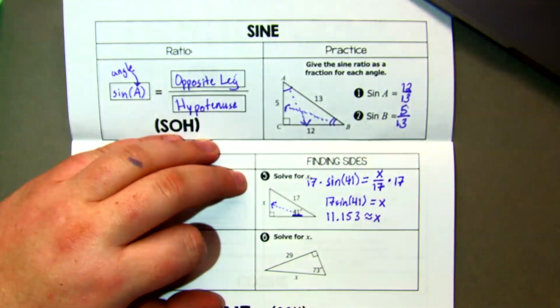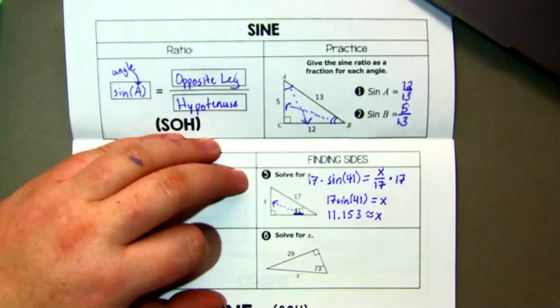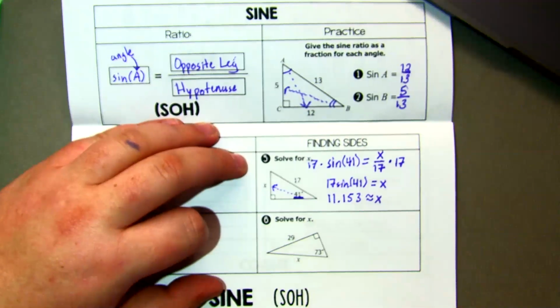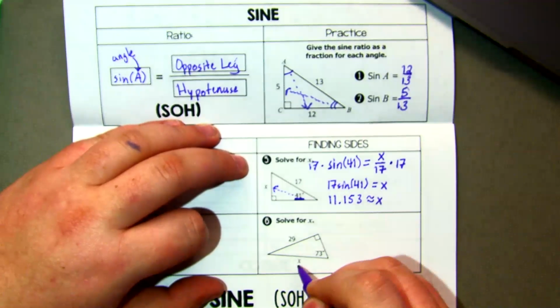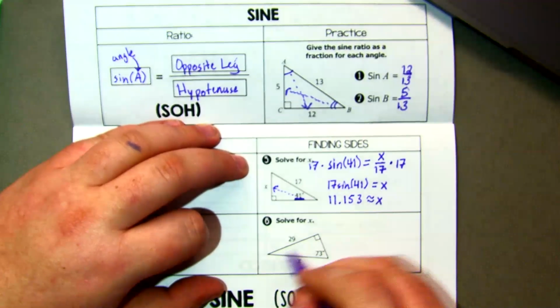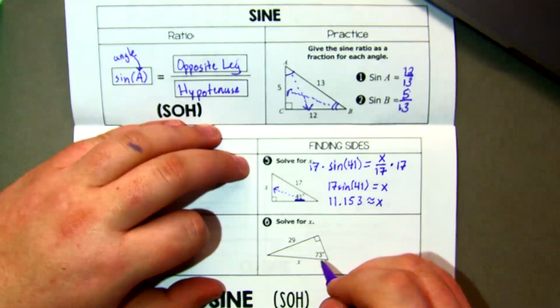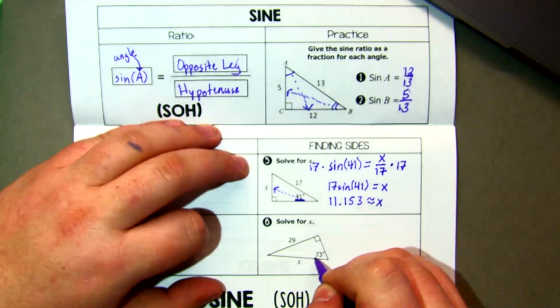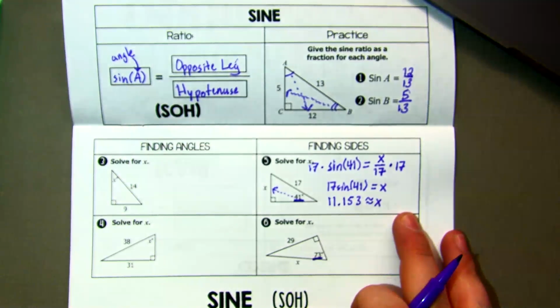Let's do this again on example 6. The big difference here is we're solving for the hypotenuse this time. We already have our leg. I'm looking here and I notice we've got an angle of 73 degrees.